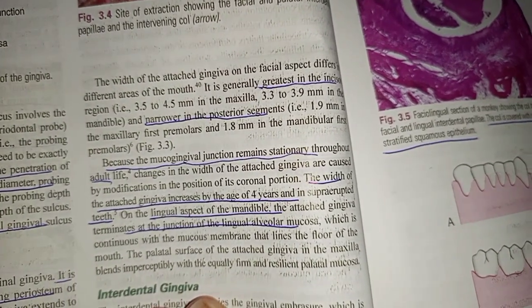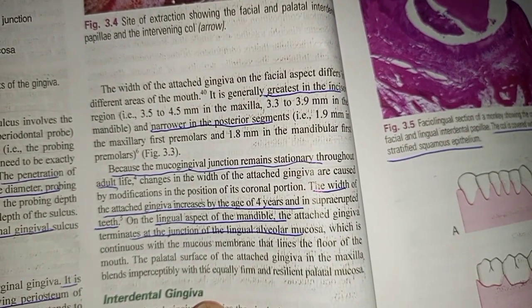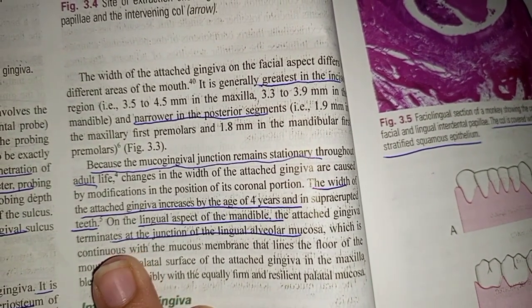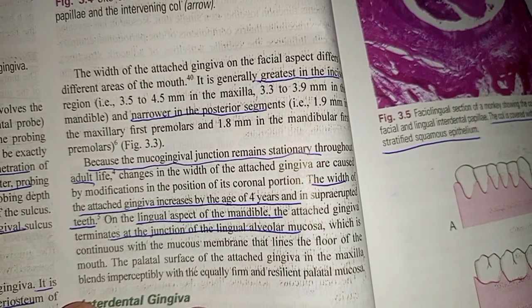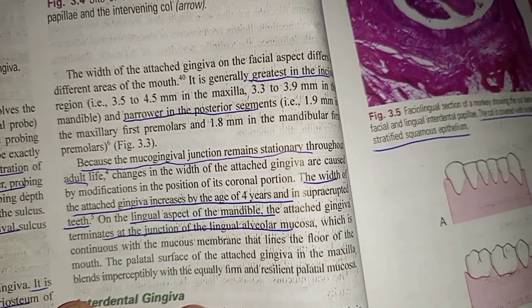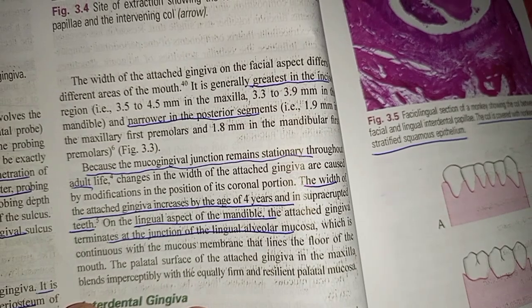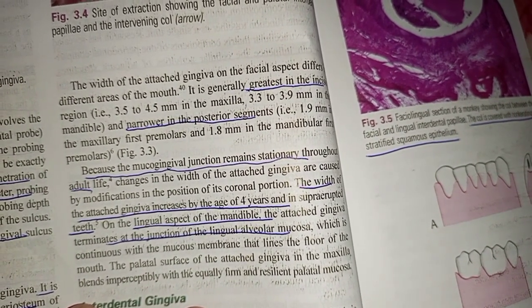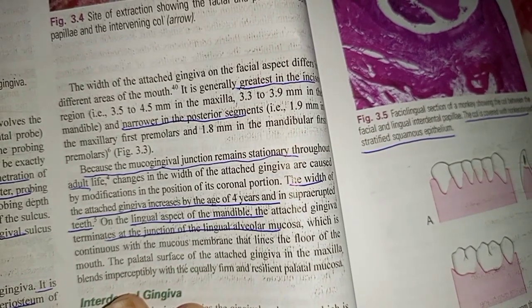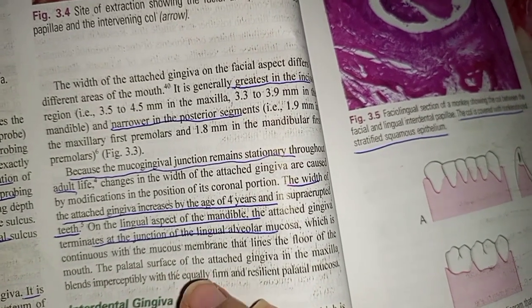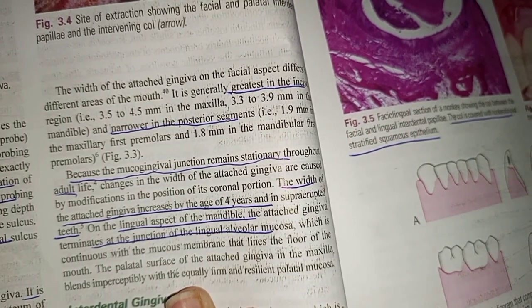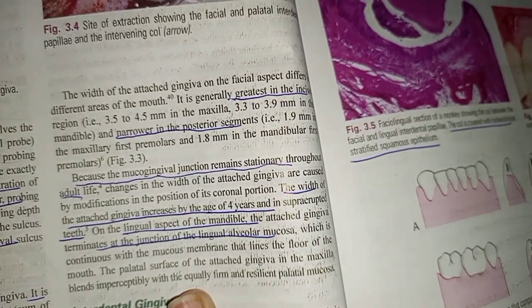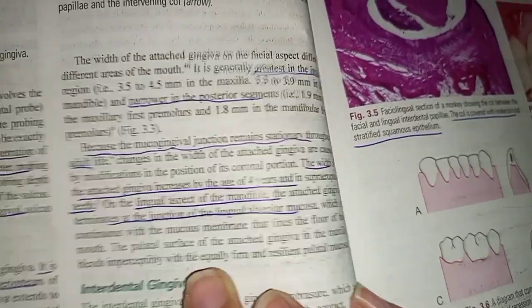Now, on the lingual aspect of the mandible, the attached gingiva terminates at the junction of the lingual alveolar mucosa, which is continuous with the mucous membrane that lines the floor of the mouth. On the palatal surface of the maxilla, the attached gingiva blends imperceptibly, so you cannot identify it; it is firm and resilient, like the palatal mucosa. Which one is the attached gingiva and which is the palatal mucosa? You cannot detect it.